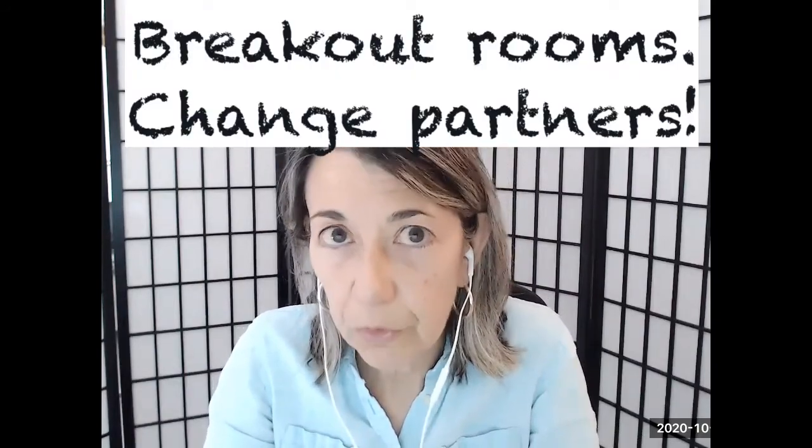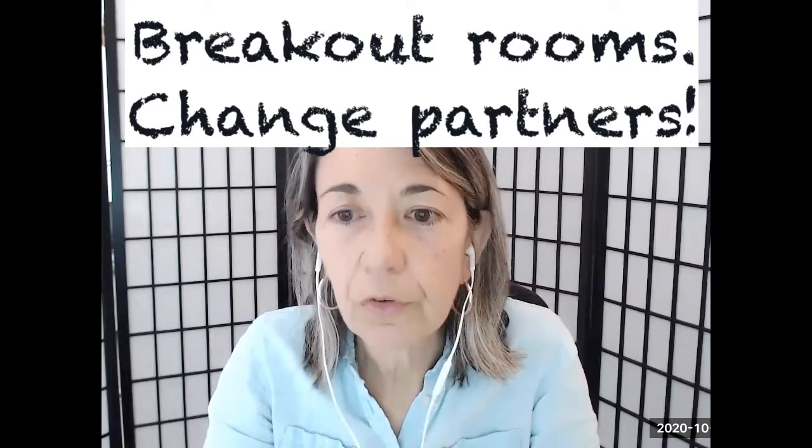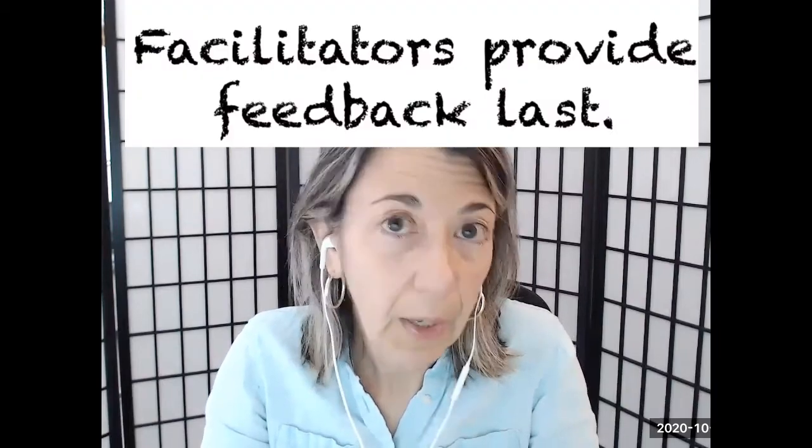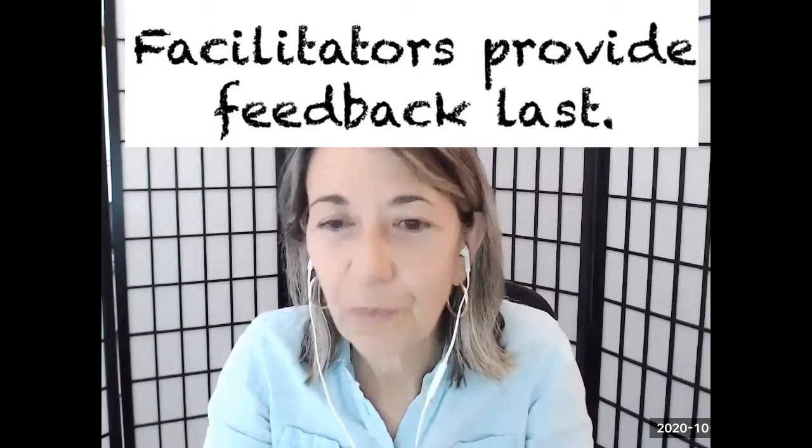Time allowing, and if there are enough students in the group, you can place them in breakout rooms as pairs to share. If you do that, just keep track of the pairs so you can change partners over time. And the question is specifically to provide feedback to others. That's the time when facilitators should go last, because you want participants to bring up different points first.